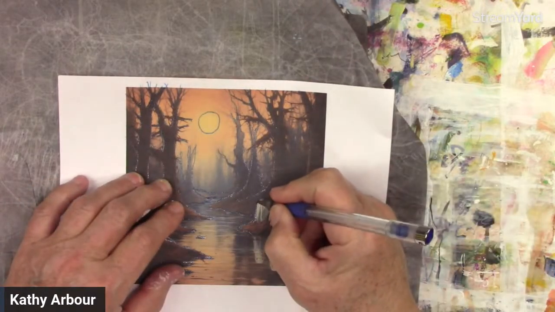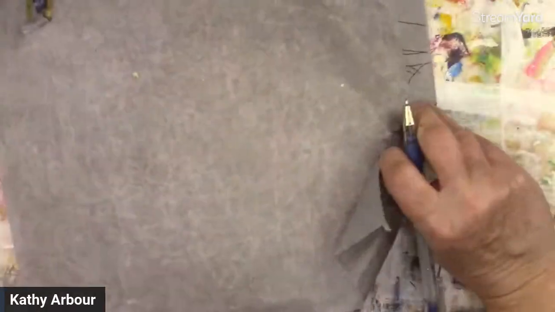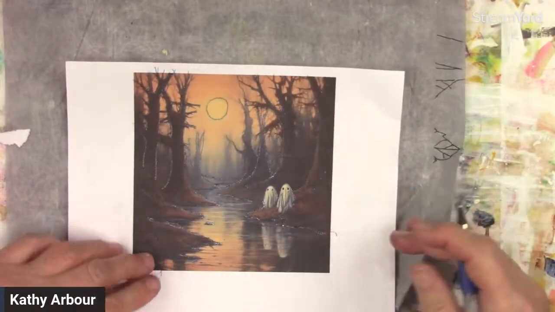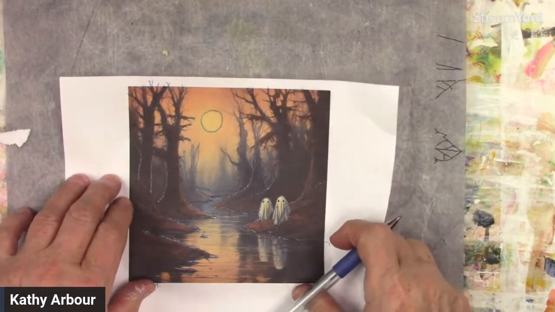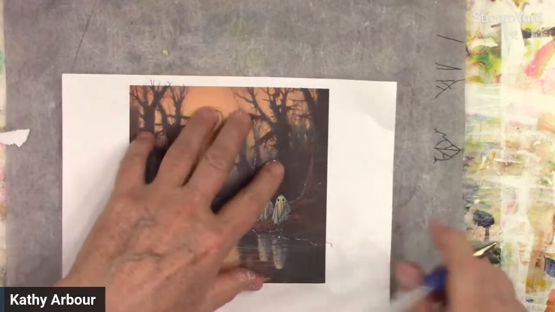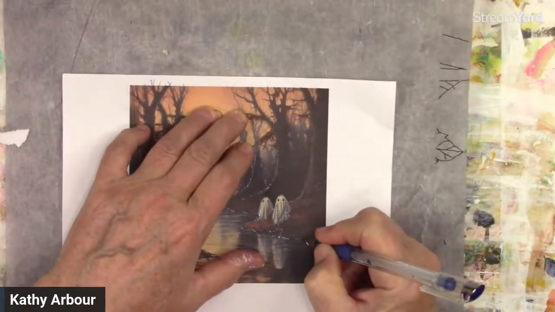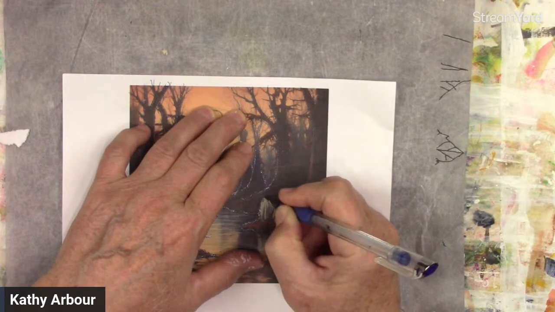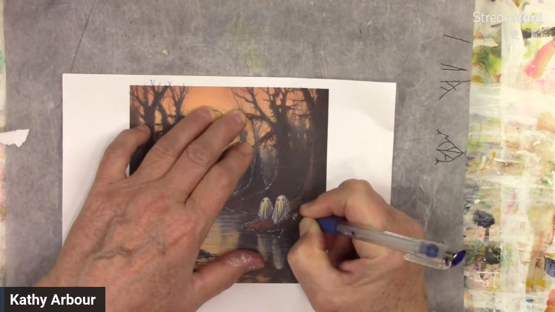Let's put these little guys back in. Did I still have them in? Oh, well, it helps if you put it on the right way. I did it again. See? It happens to the best of us. Let's see if it's on there. Yep. I have a hole in this paper from all the ink. Ghosties in.